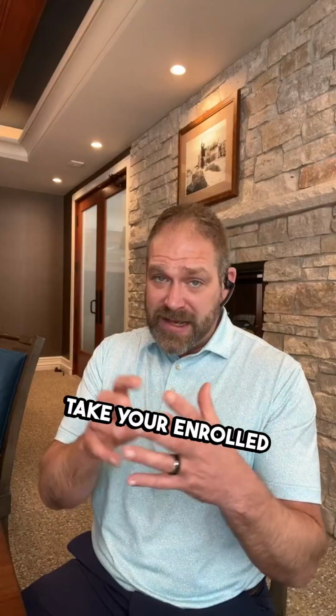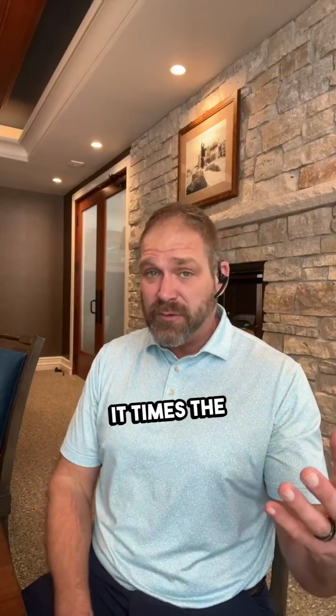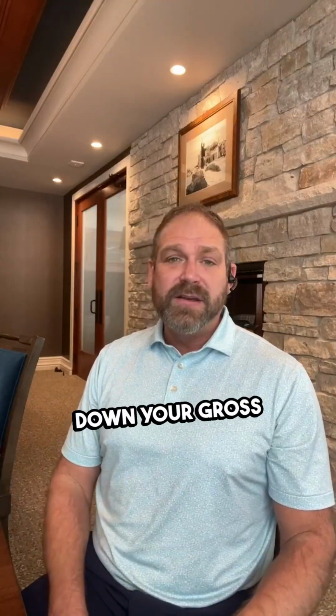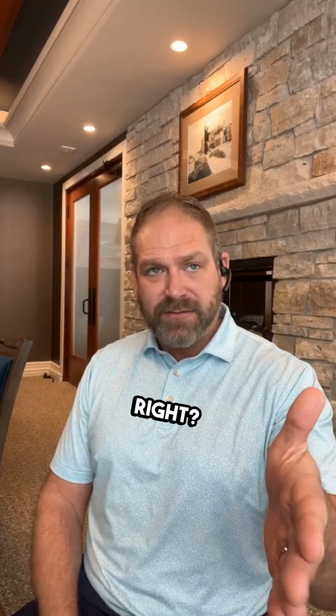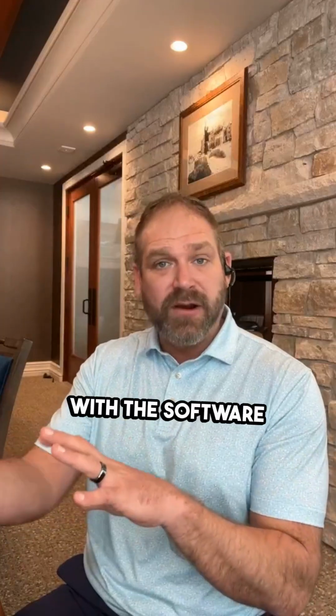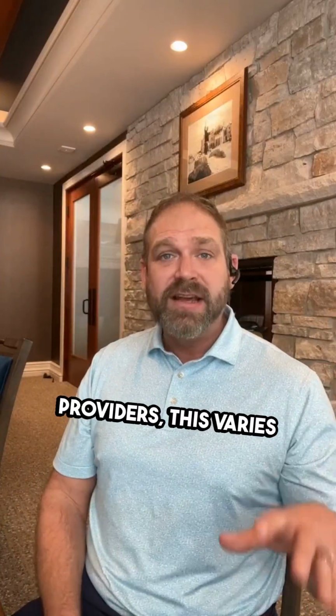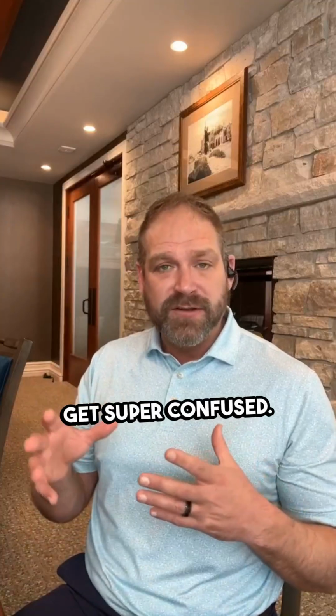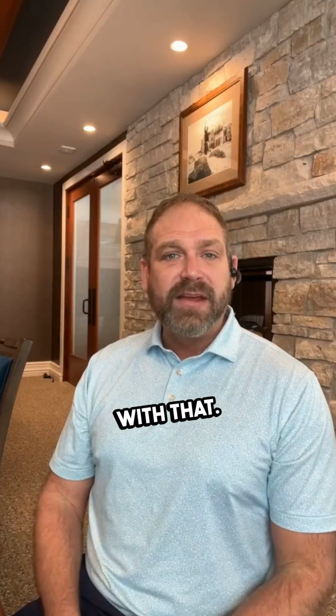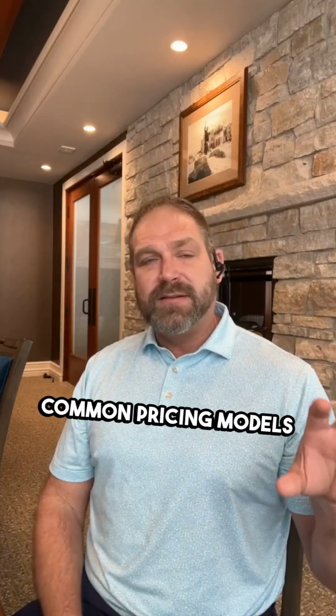Take your enrolled patient number, multiply it times the 160, and write down your gross monthly revenue. But then you really have to think about what the vendor will take, the company you're working with, the software or the software plus the service providers. This varies wildly between vendors, and it's where most practice owners get super confused. Again, I'm here to help with that. There are really three common pricing models you're going to find out there.